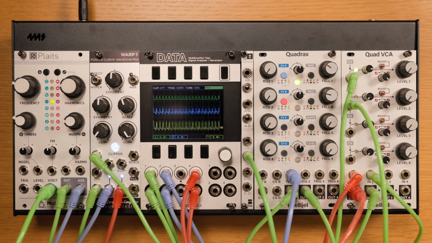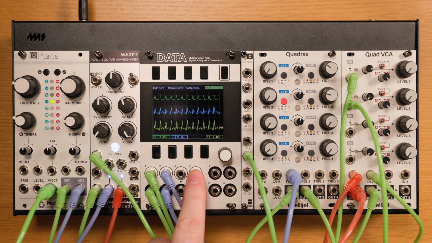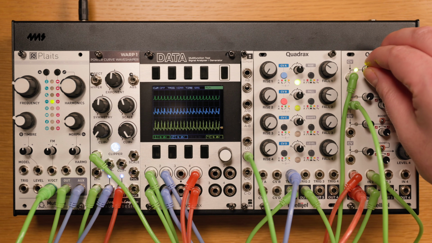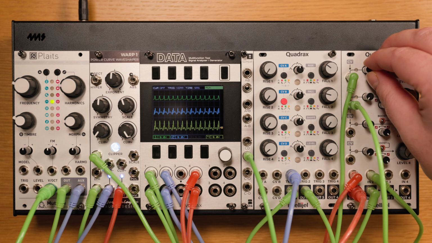We can use this to essentially mix the two waveforms together, and then we don't need a separate mixer module to create a more complex wave. We're then taking the output of Warp 1, sending that through the yellow channel on Data, so that yellow trace at the bottom is the output of Warp 1, which right now is having no effect because we're not changing the exponent or the symmetry. So that's essentially just the green and the blue waveforms mixed together. We're then sending it through the quad VCA and applying an envelope from Quadrax just for the VCA. So this is just affecting the volume.